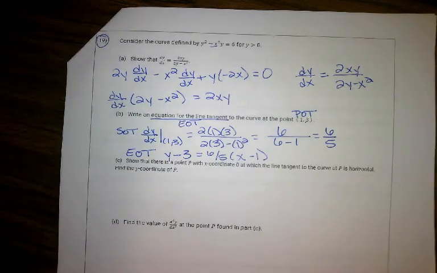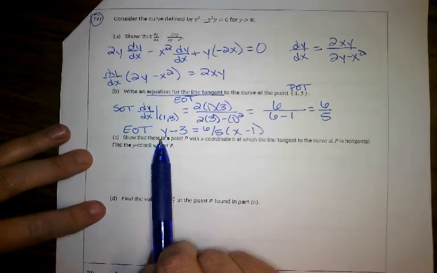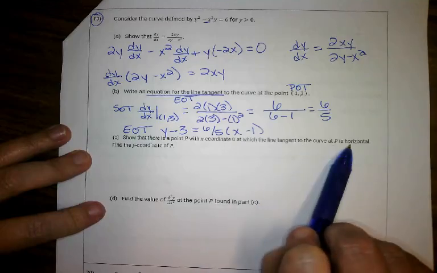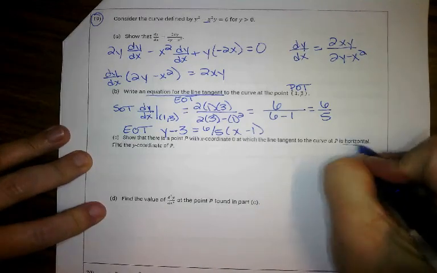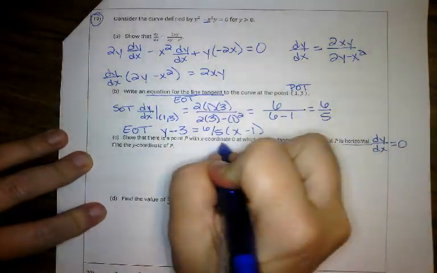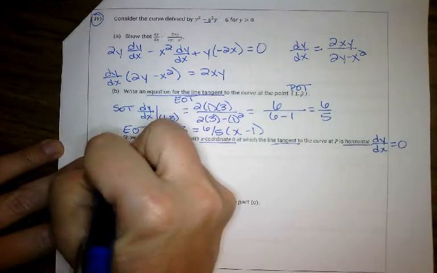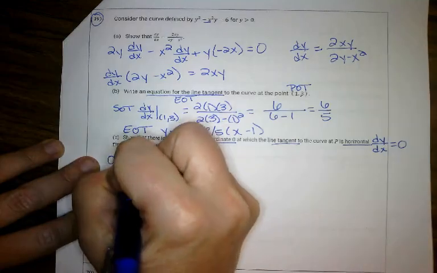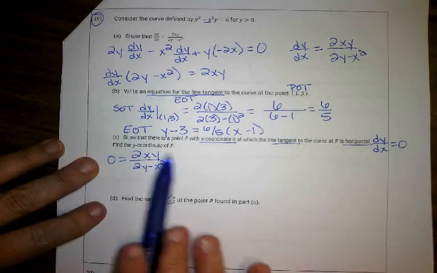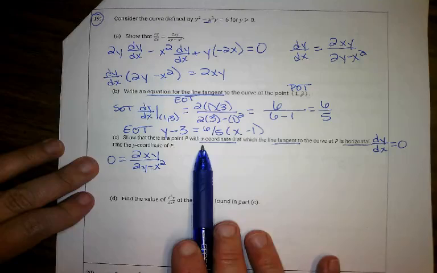Part C, show that there is a point P with x coordinate 0 at which the line tangent to the curve at P is horizontal. So again, show that dy/dx equals 0 when x is 0. So we've kind of got two things to show here. My dy/dx, I want to show my slope is 0, that's the horizontal slope, when my x is 0. So I'm going to go ahead and plug in 0 for my x here.